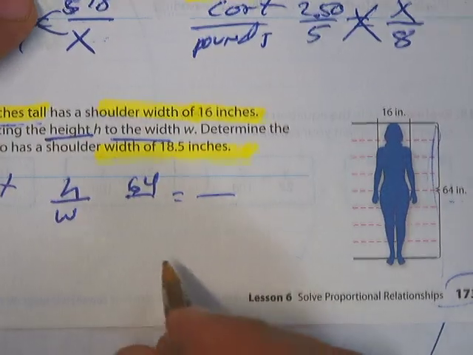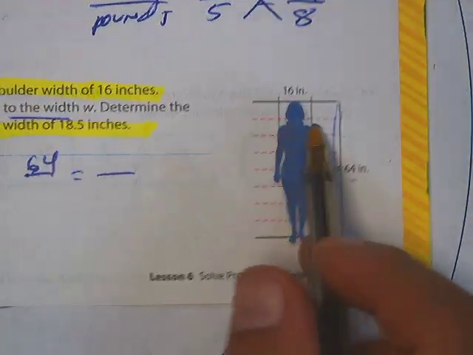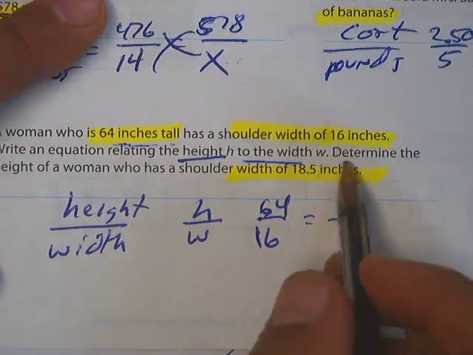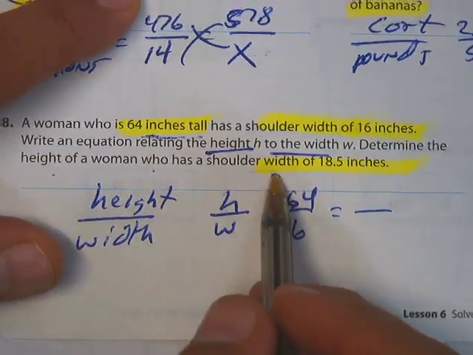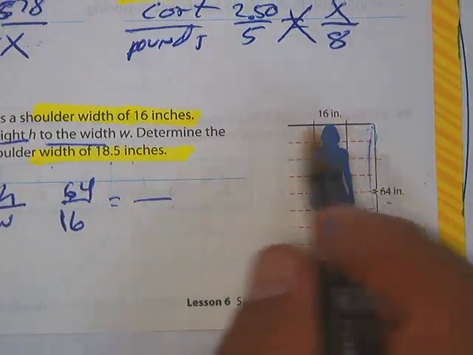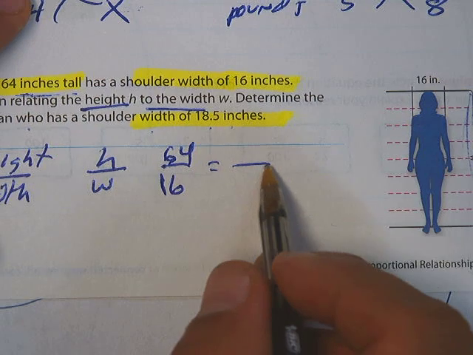Okay, well, the first ratio is given to you. It's right there. It's even in the picture. Her height is 64 inches. Well, it's right here also, 64 inches tall. So I'm going to put 64. The width, well, it's telling you right there, 16. So the width is 16.